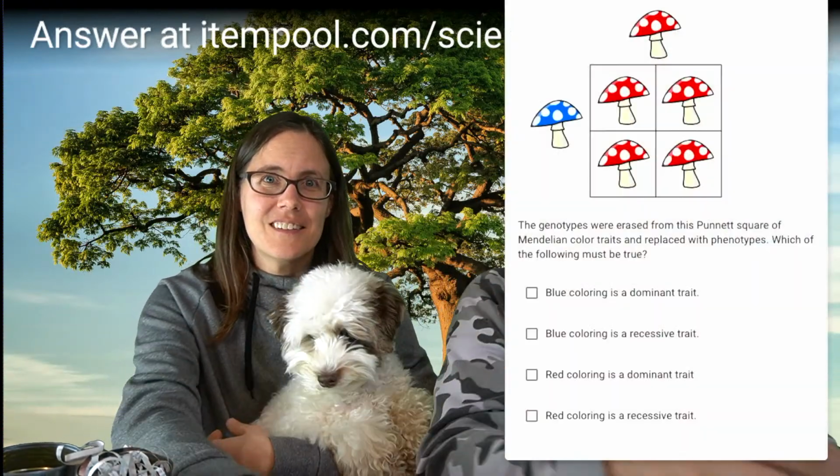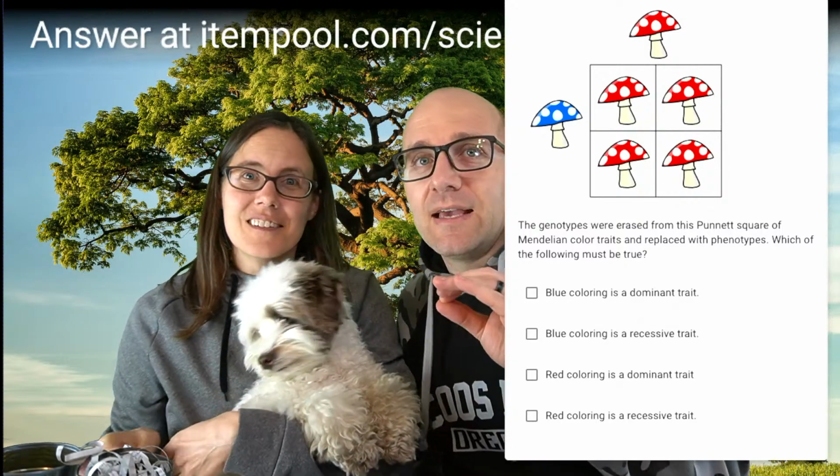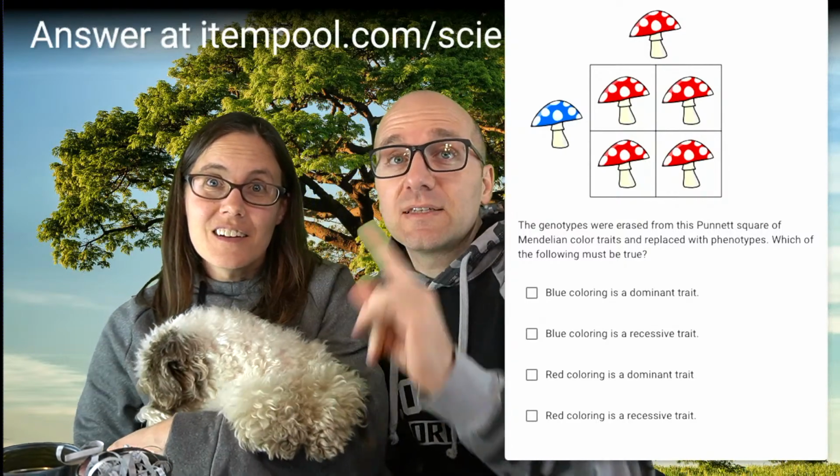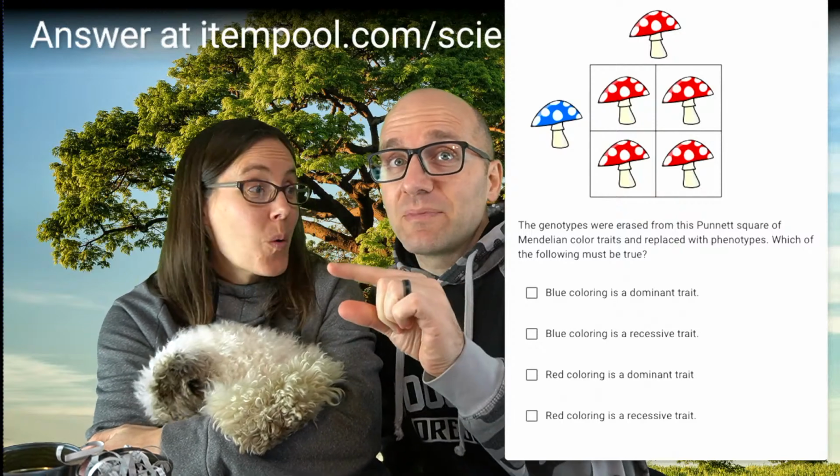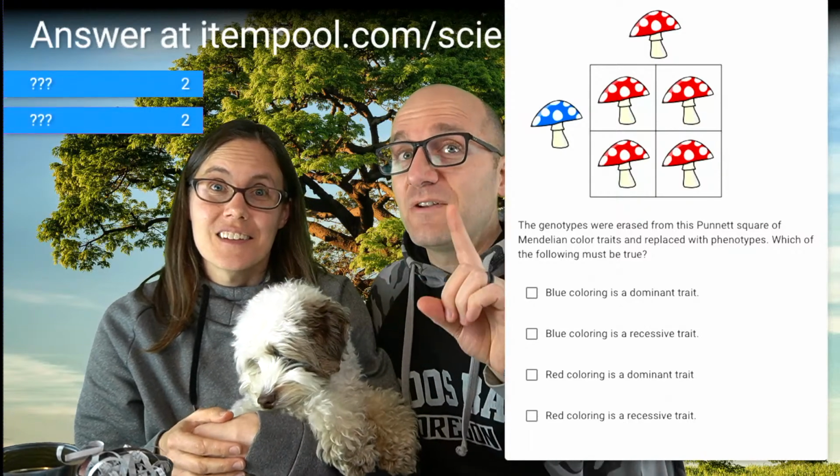All right, our next question involves a made-up trait with these mushrooms. In this case, we made a Punnett square, and then we erased all the genotypes and instead replaced the genotypes with phenotypes. Oh, that was sneaky, Math Dad. So the genotypes would be the letters, the alleles. The phenotypes are actually what we're seeing. In this case, which of the following must be true? So is blue coloring the dominant trait or the recessive trait, or is red dominant or recessive? Let us know what you think.